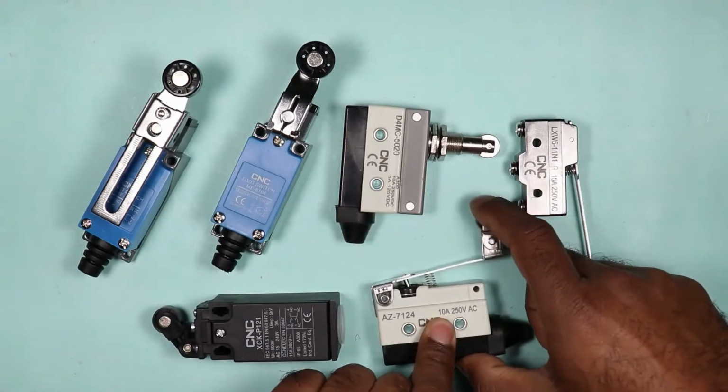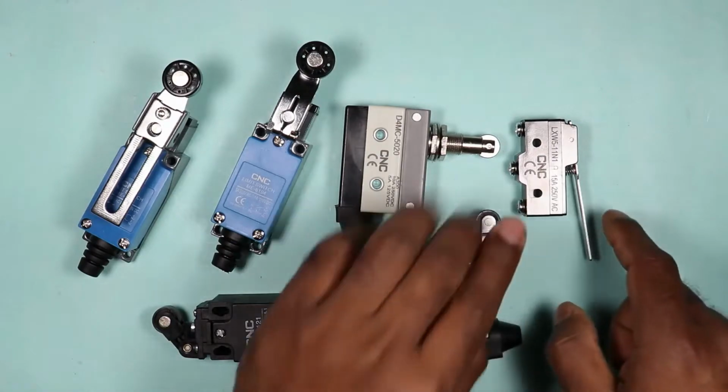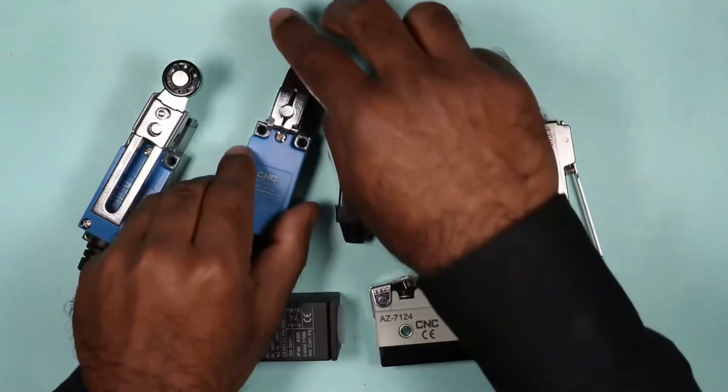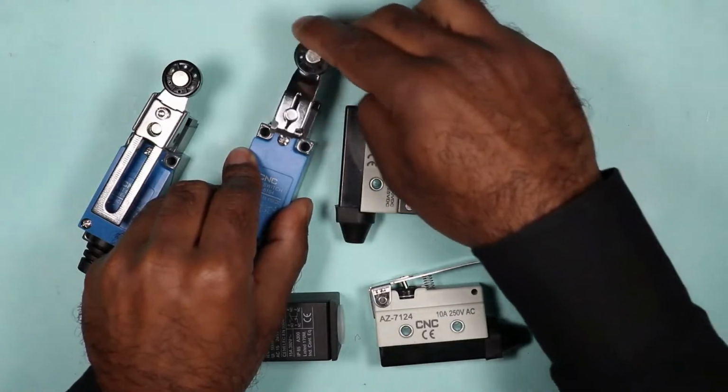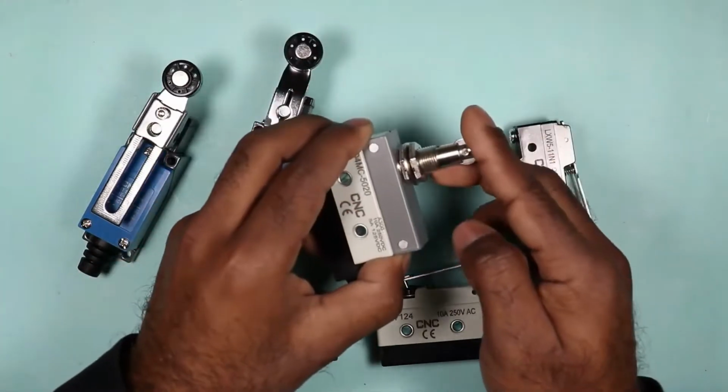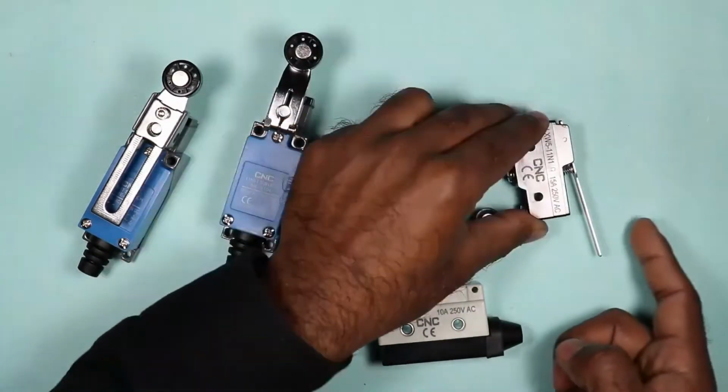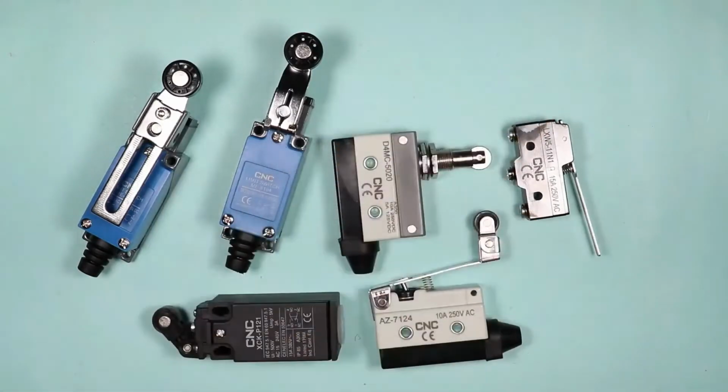Like, this switch is operated like this. This one is operated by pressing on the top. This one needs to be operated like this. Only the way in which it is operated is different, but the working and wiring will be the same for all.